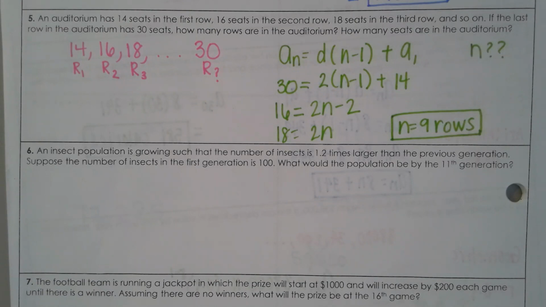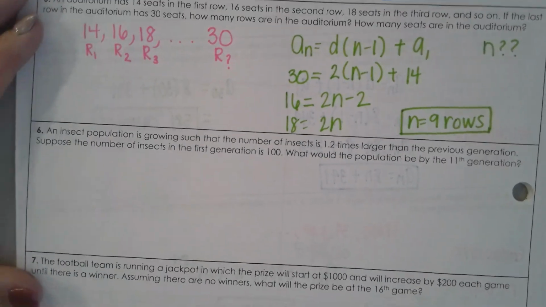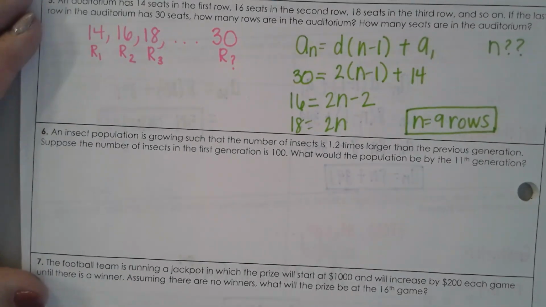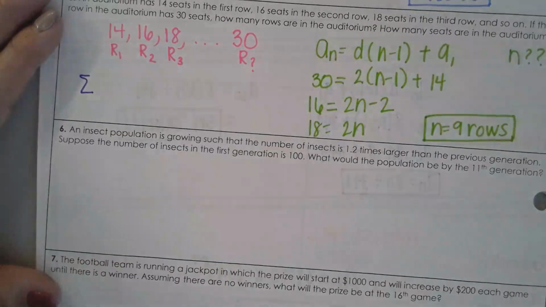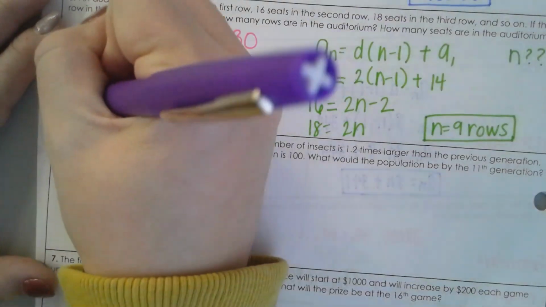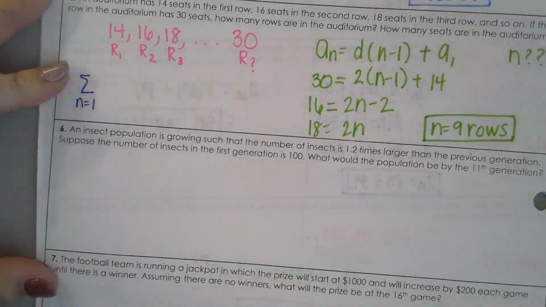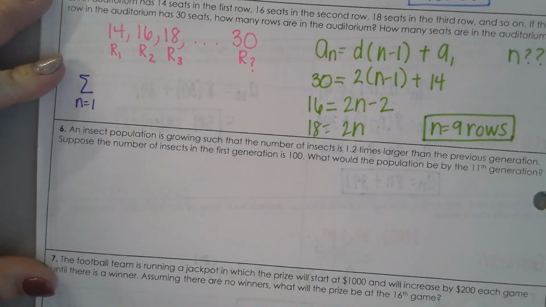And we also want to know how many total seats are in the auditorium. So I have to add up all of the seats in the first row, all of the seats in the second row, and so on. So that's going to be a sum. So that would be the sum from the first row up to how many rows? 9.